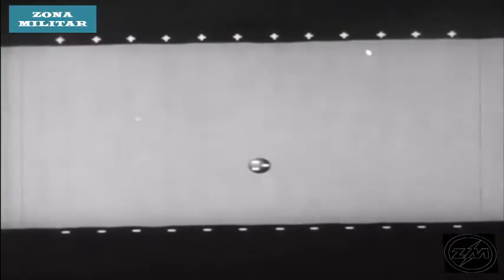If the field is reversed, the drop will be forced upward by the electric field against the pull of gravity. Therefore, the difference between downward and upward speeds permits accurate measurement of the charge on the oil drop.